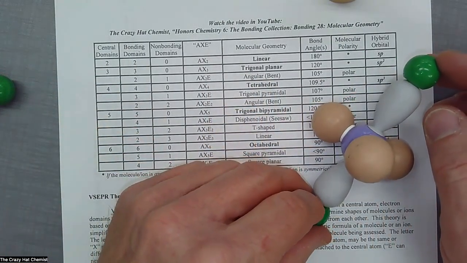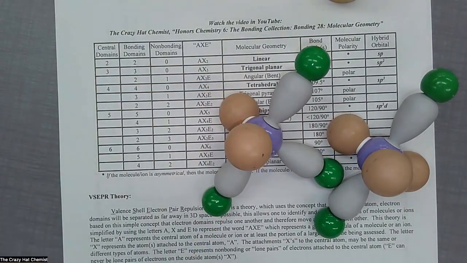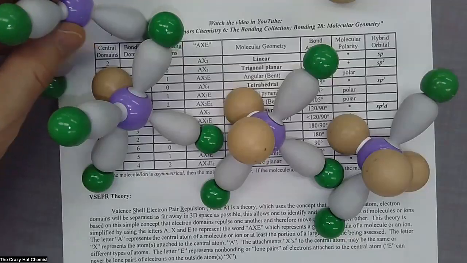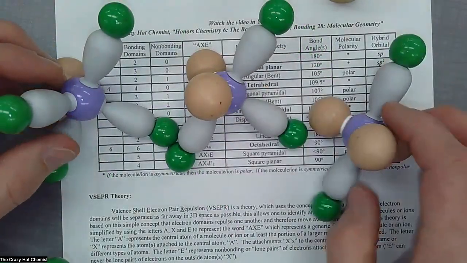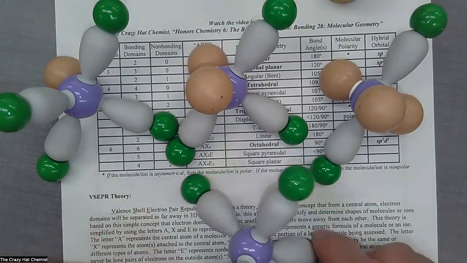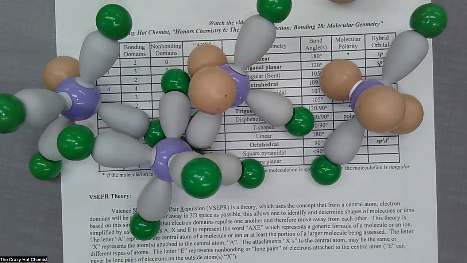So this structure right here, which is linear, this is the T-shaped, the disphenoidal, and then, let me see if I can fit most of these in the same screen here. And then trigonal bipyramidal in shape. Let's see if we get that trigonal bipyramidal in shape right there.